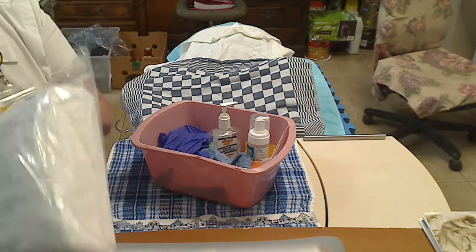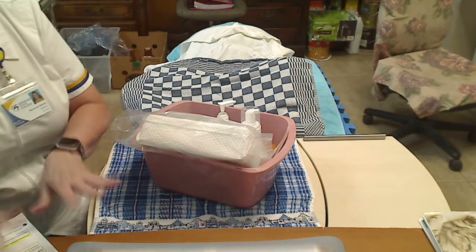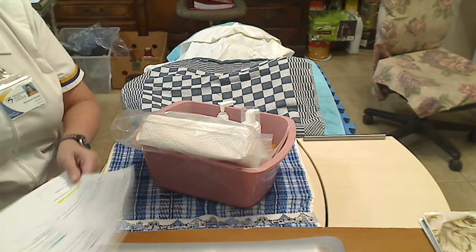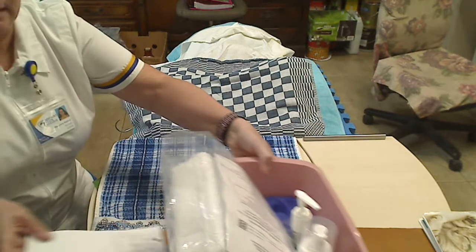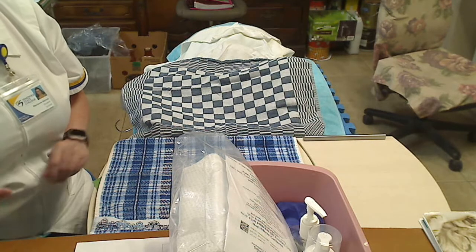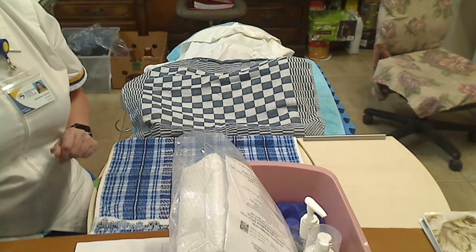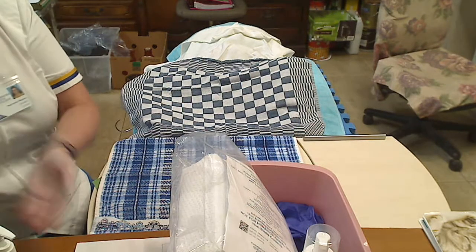So I will go ahead and take the rest of my supplies, pile them all within my container so that I can go into the patient's room, keeping my EHR with me. So the first thing I'm going to do is knock on the door, introduce myself, and make sure that she has privacy by closing the drapes. I'm going to hand sanitize as I walk in.